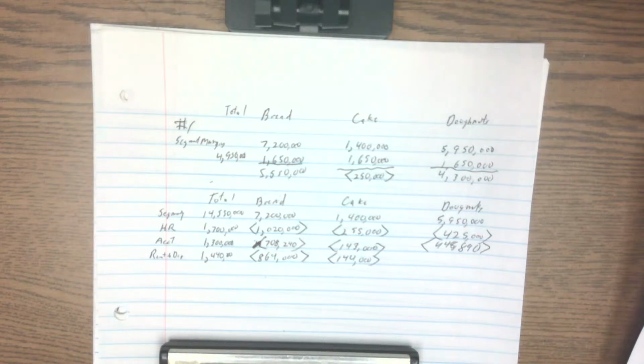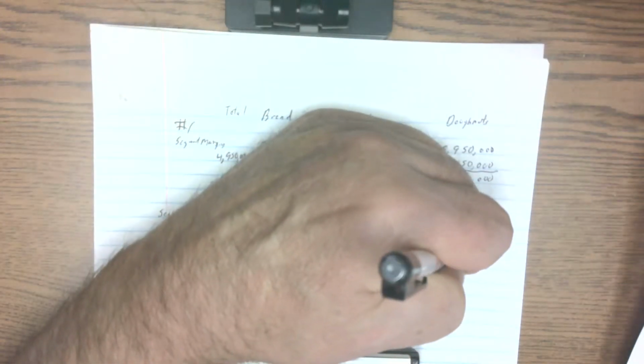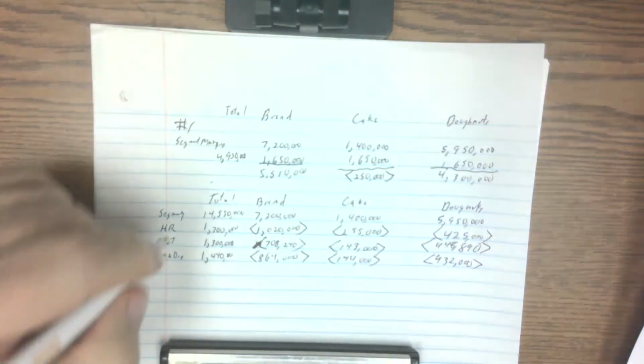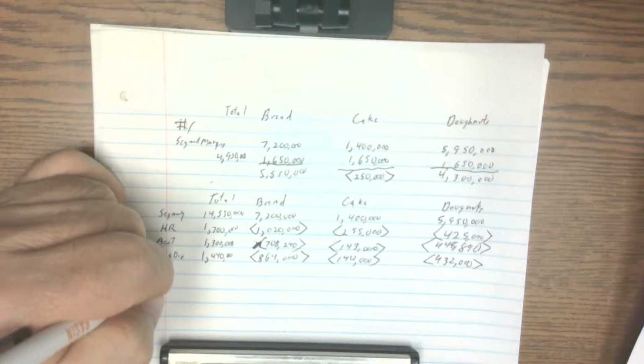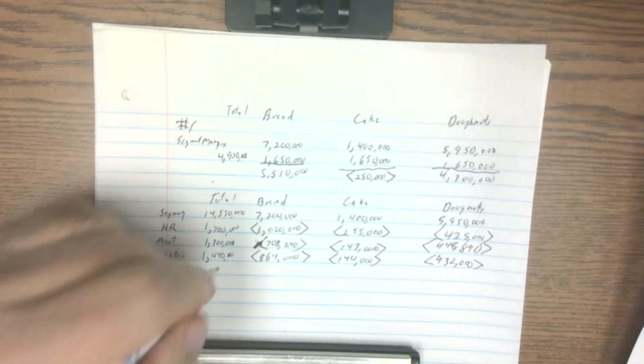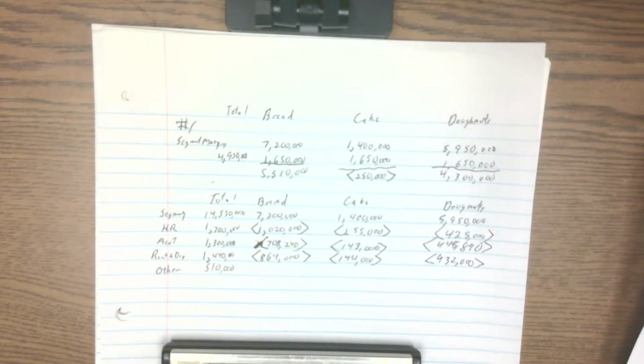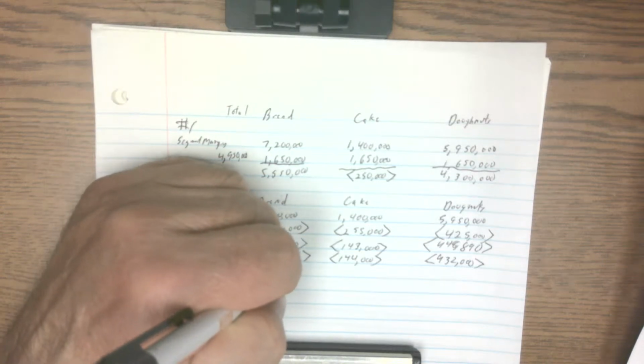And then finally, 30% for the donuts would be 432,000. Lastly, we have the other, and that is just split equally. That is 510,000. Divide that by 3 is 170,000.